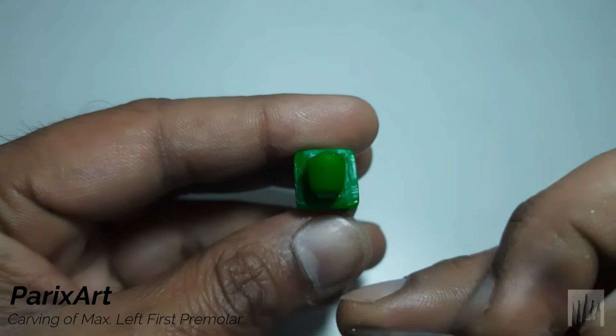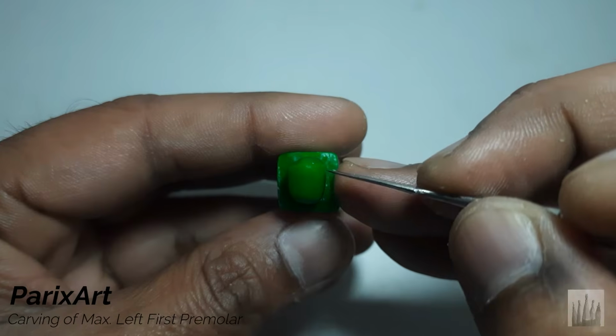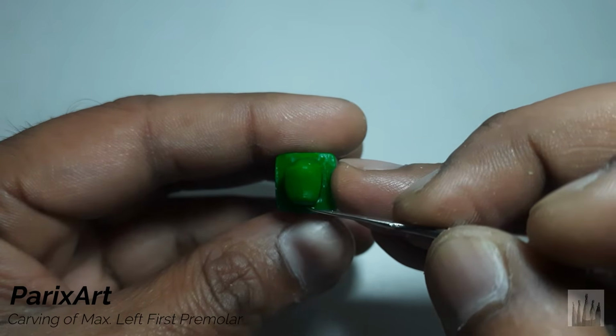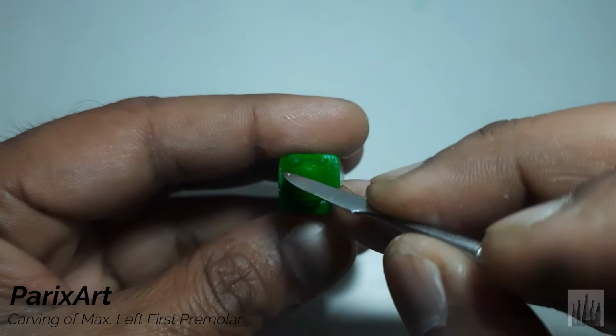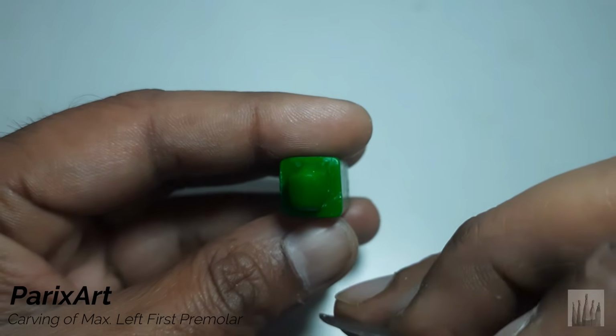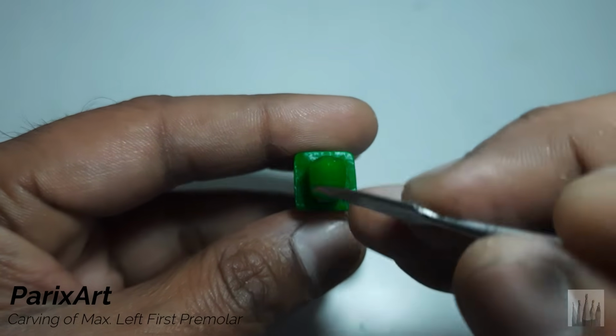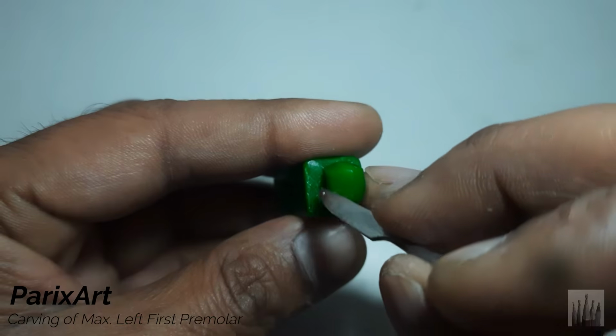Now we'll just round off the line angles, making longer distal side and longer distal lingual curvature and short and straight mesial side. Okay, so just rounding off.